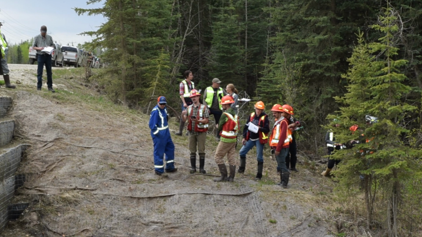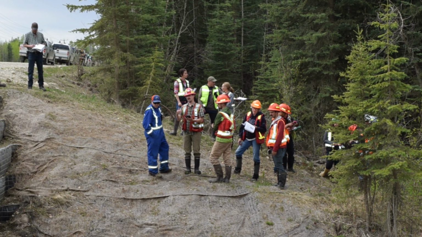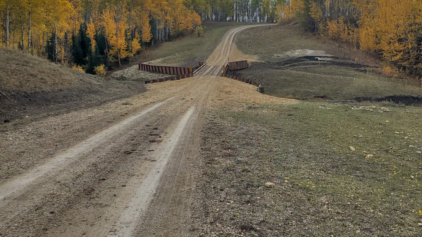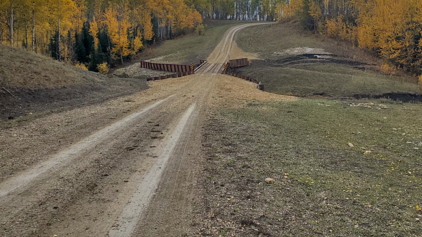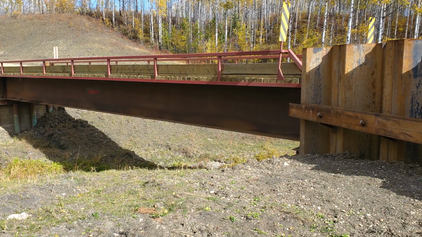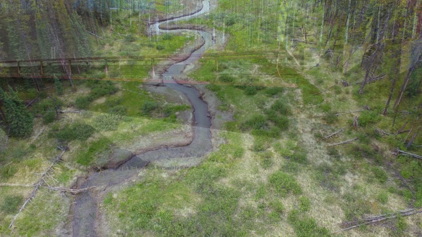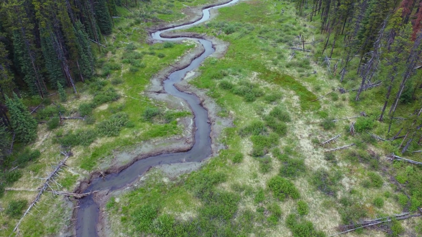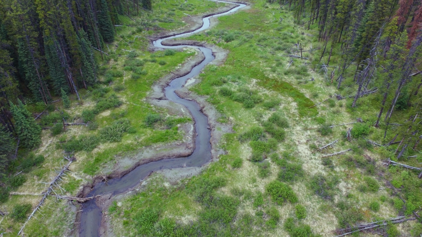Planning is a key aspect to the long-term success of a bridge. Favorable bridge locations include areas with flat approaches, stable soils, and straight channels. Areas with meandering bends and braided watercourses or alluvial fans should be avoided.